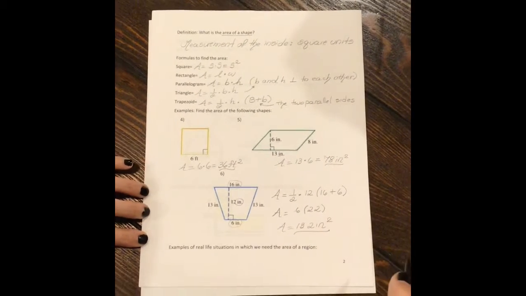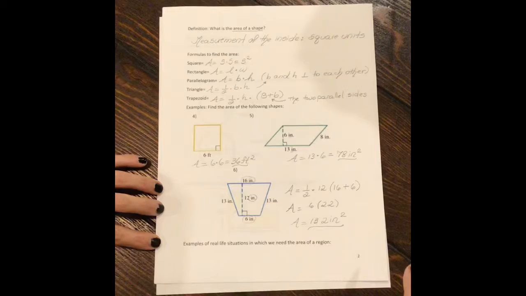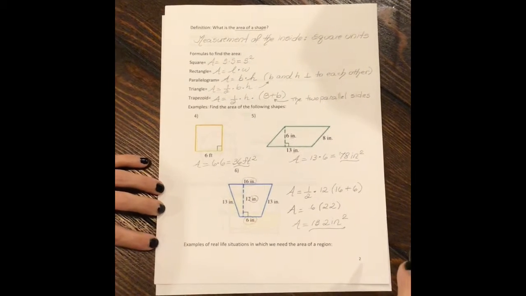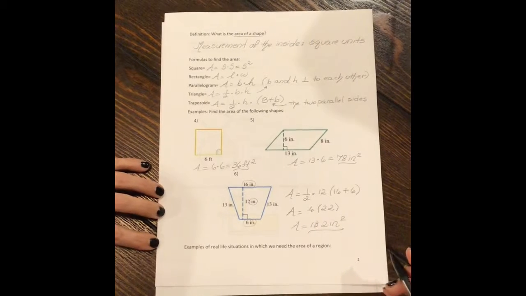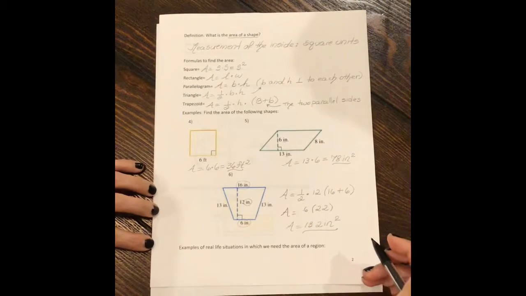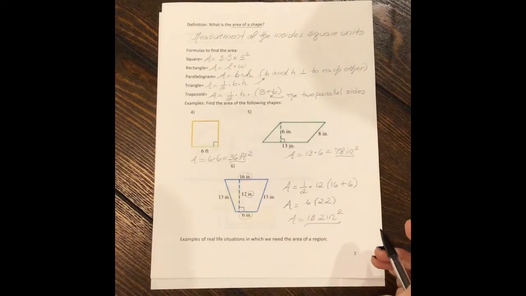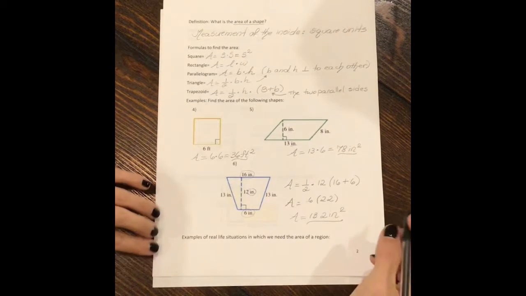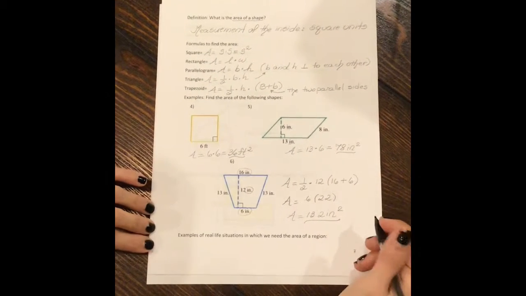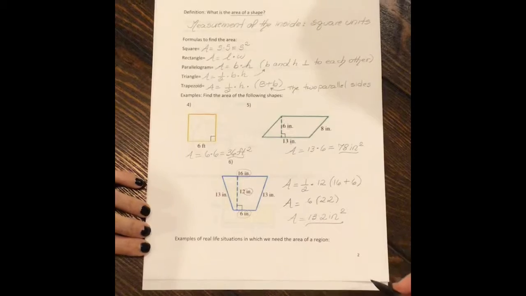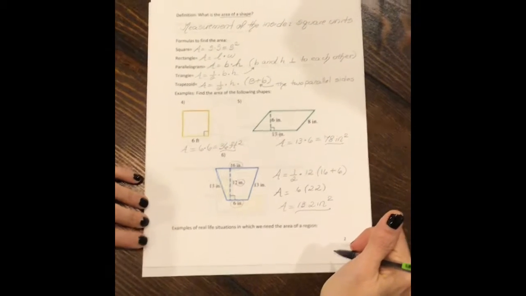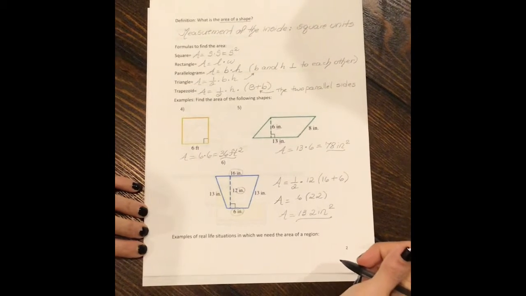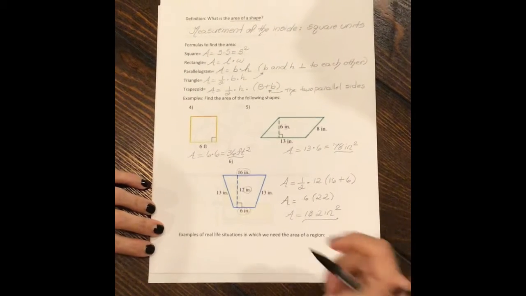So in what real life situations do we need the area of a region? When do we have to calculate the area so we can apply it to our real life situations? For example, if we are going to lay tile, we need to calculate the area of the floor where we are going to lay the tile, so we know how much material to buy.